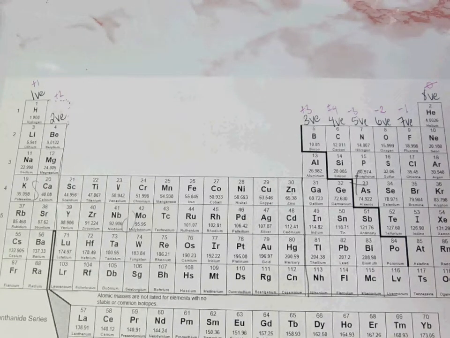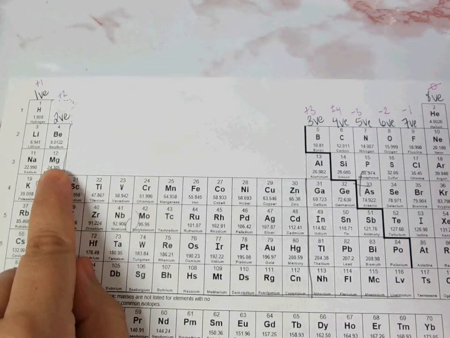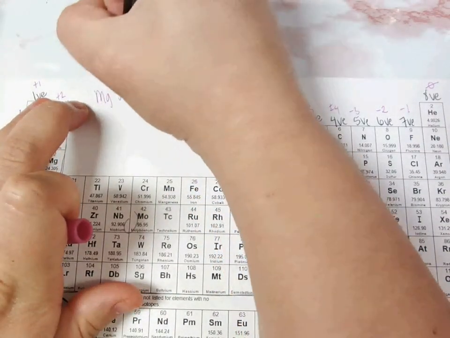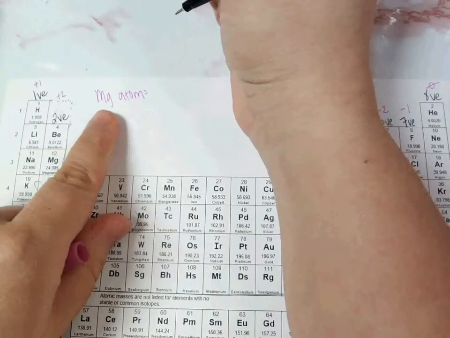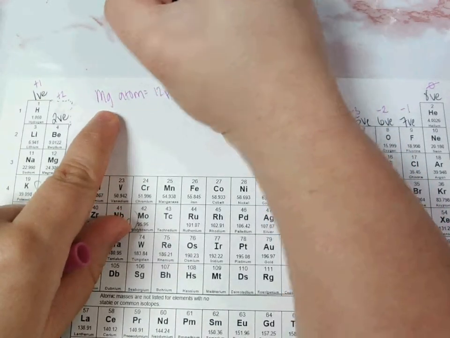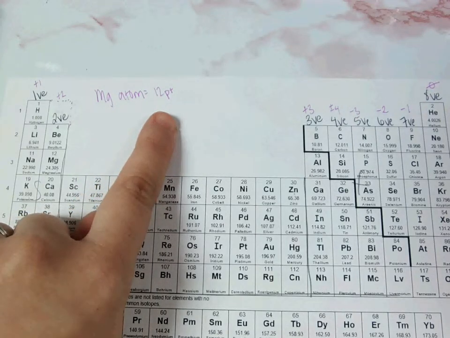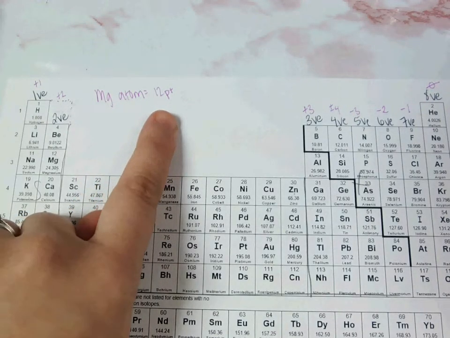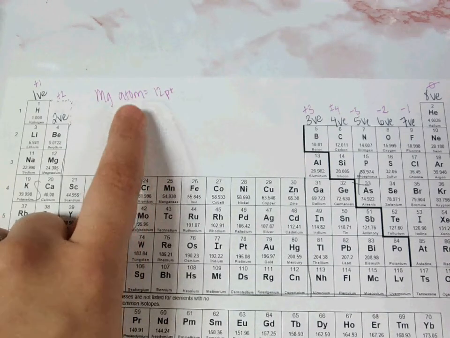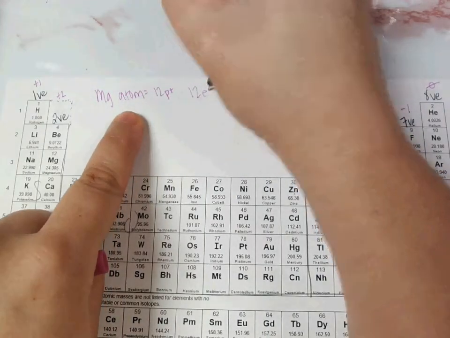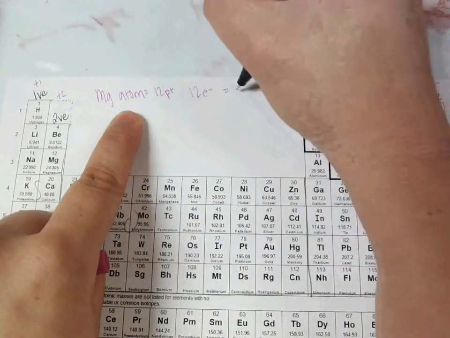Good, it loses 2 valence electrons. And so if magnesium is number 12, I'm going to write this out so we're following along. Magnesium as an atom would have 12 protons. You don't necessarily have to write this on your periodic table, but just somewhere so that you're following along. So if it's a magnesium atom, it has 12 protons. How many electrons would it have as an atom? 12 electrons as an atom, and that makes it neutral.